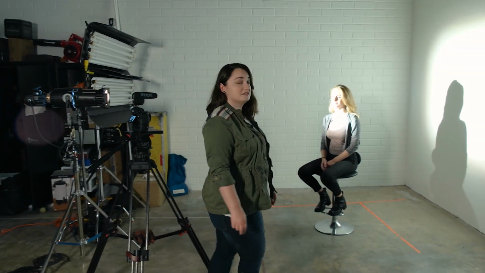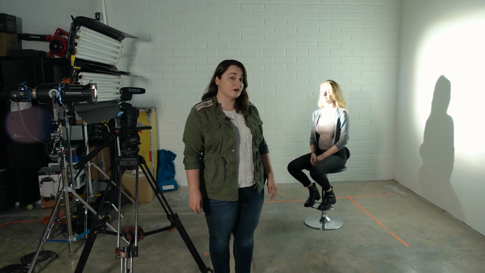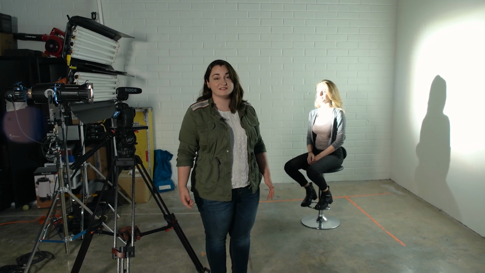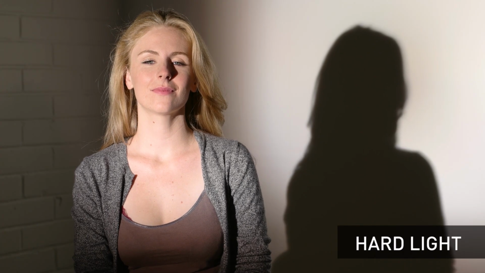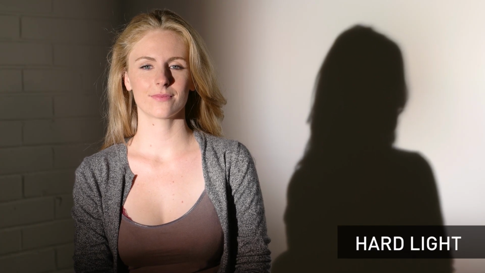Okay, so now let's compare hard and soft light. We have Ellery here lit with a very hard light, and the first thing you're going to notice is a lot of people would describe this as harsh, because hard light casts very defined and sharp shadows, and you can see this by the shadows cast on her face and the back wall.